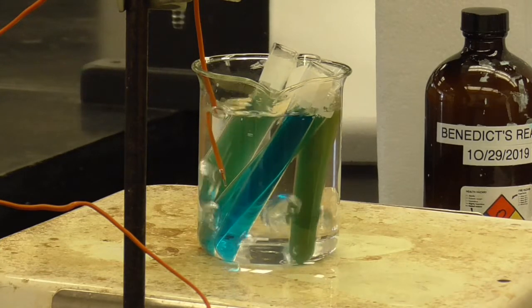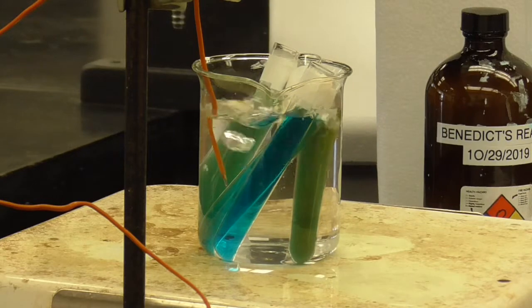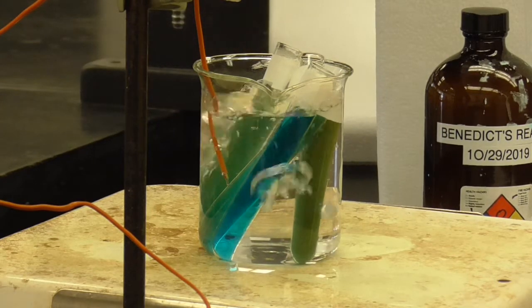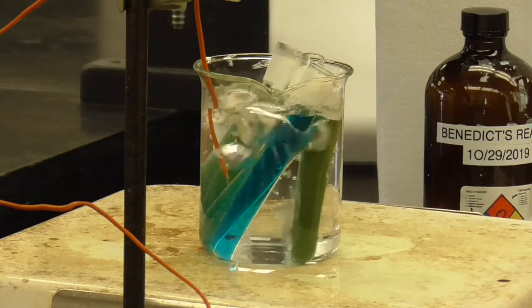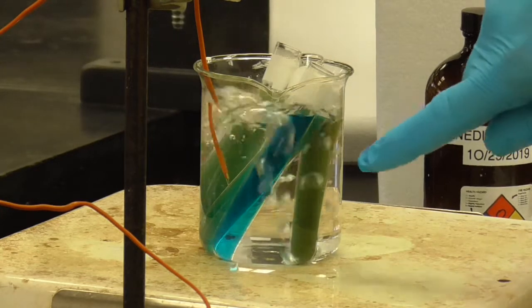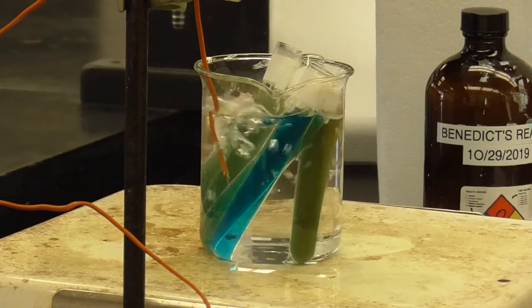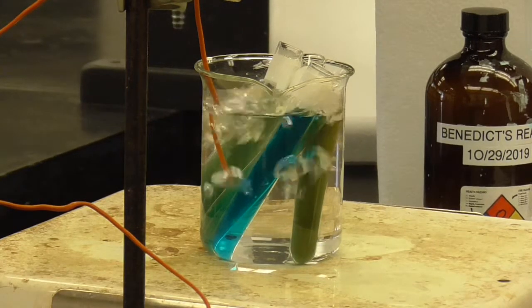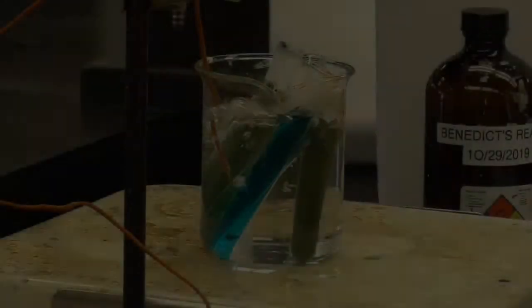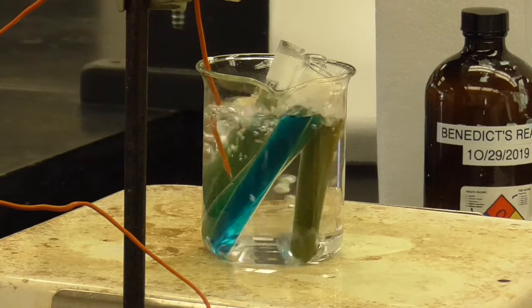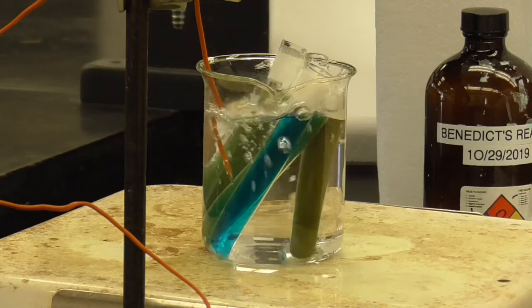While this continues to heat, I am going to go grab a tong or something so I can take these test tubes out. Oh, actually, Dr. Shin will do that for me. You already see some color changes happening, I think, in these test tubes, but we'll give it a full 3 minutes. We're only at 1 minute and 20 seconds so far. We'll give that a full 3 minutes for that Benedict's reagent to work, and then we'll take those test tubes out so we can see the color of them.